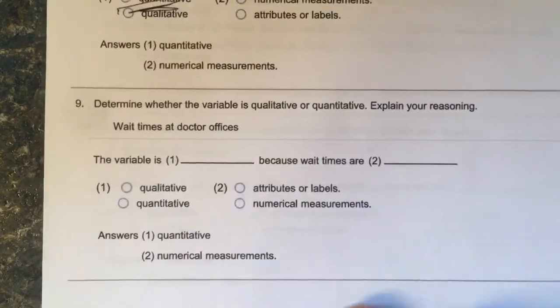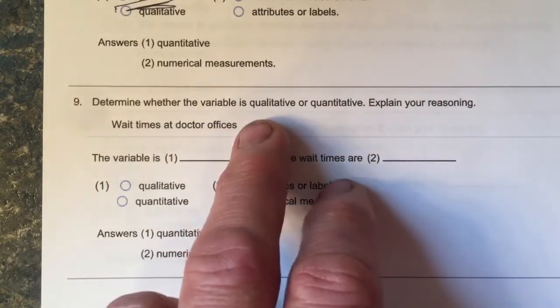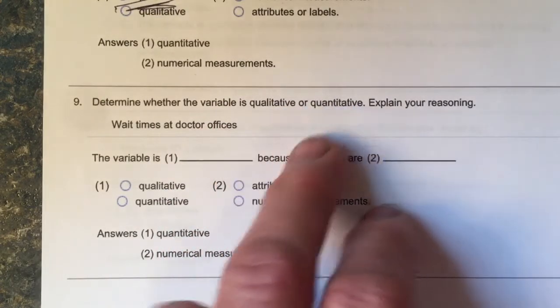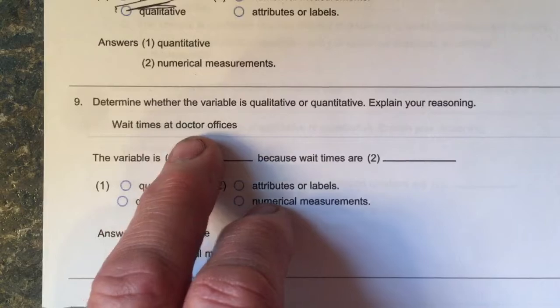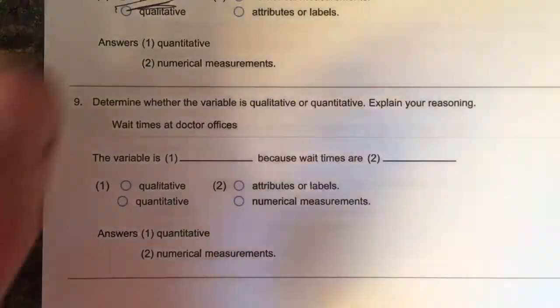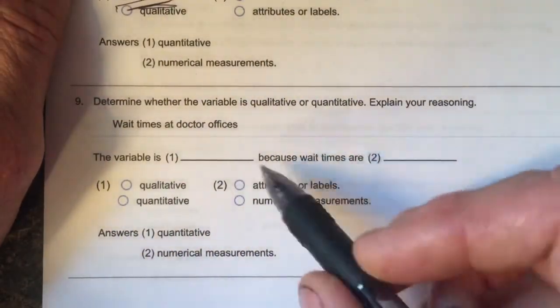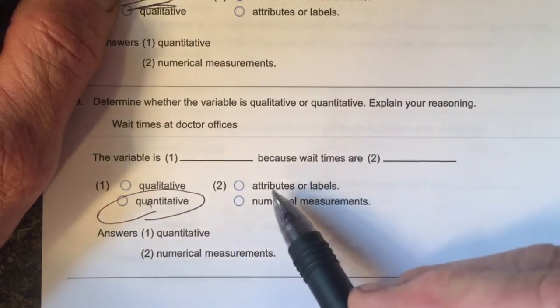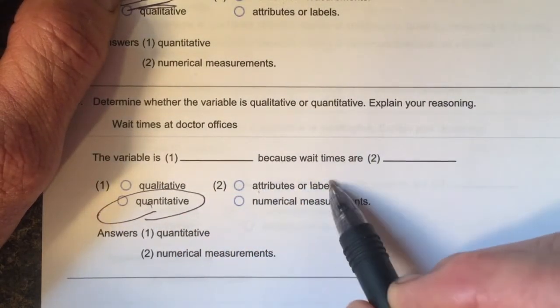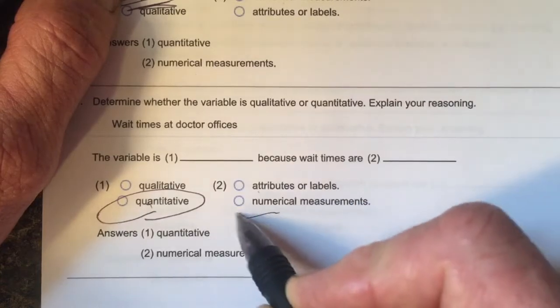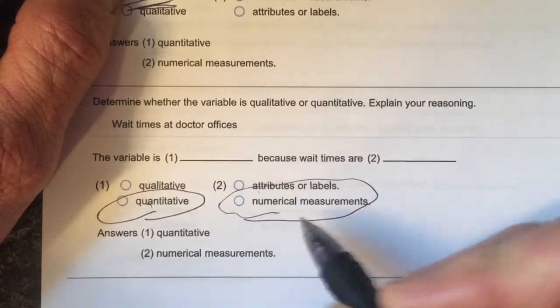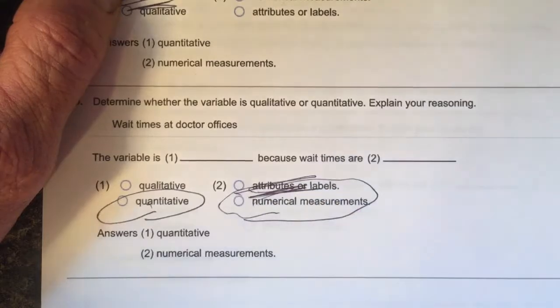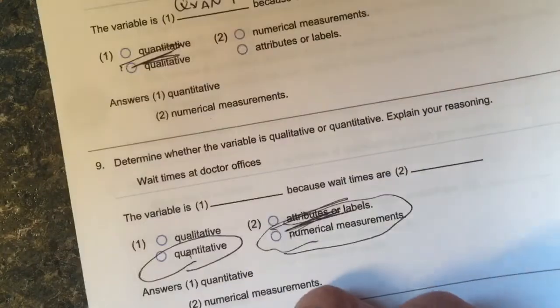Okay. What about number 9 here? Determine whether it's qualitative or quantitative. Wait time at the doctor's office. So that's definitely a number. So that's got to be quantitative. So it's going to be quantitative. Why? Because is it an attribute or level, or is it a numerical measure? What's a numerical measure? Okay, it's not this. Okay.